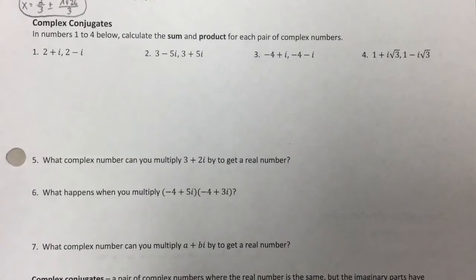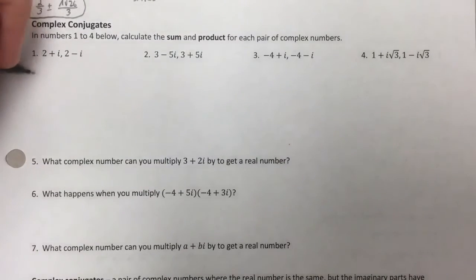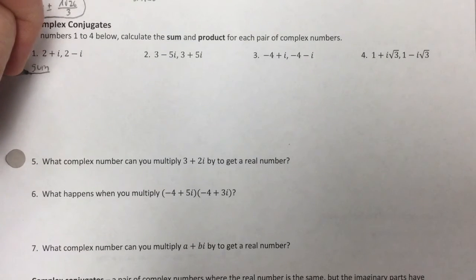All right, so today we're going to finish section 9.2.2, and we're going to first start by looking at complex conjugates. And what does that mean? So first thing, it says in numbers 1 to 4 below, calculate the sum and product of each pair of complex numbers. So again, for the sum, that means we're going to add them together.